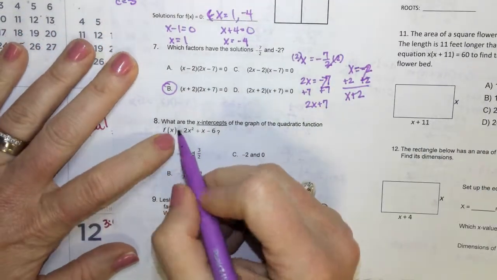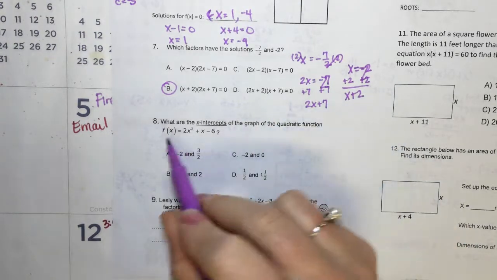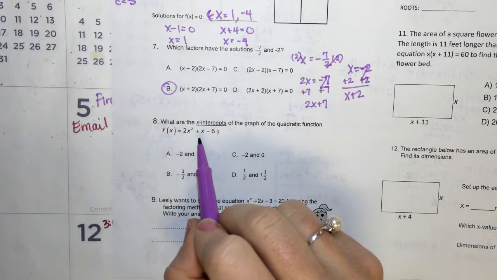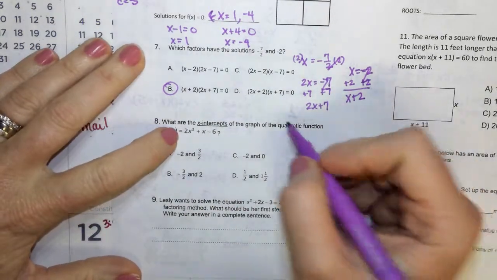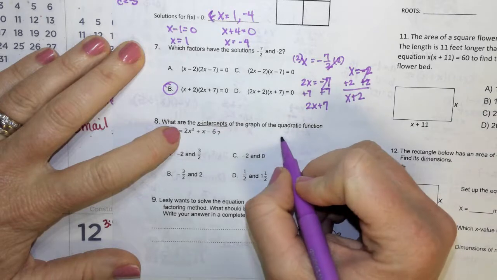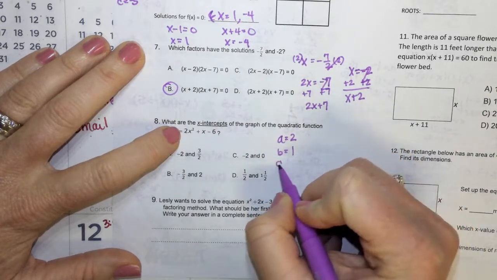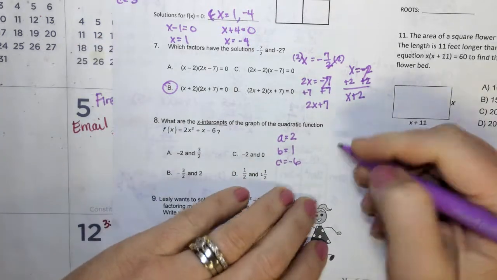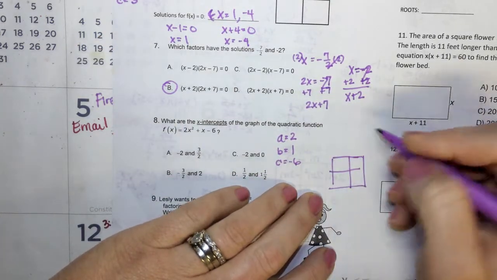Okay. So number 8 says, what are the x-intercepts of the graph of the quadratic function f of x equals 2x squared plus x minus 6? So I'm going to have to first factor. So I have a equals 2, b equals 1, and c equals negative 6. And since my a value is not 1, I'm going to have to use my box here.